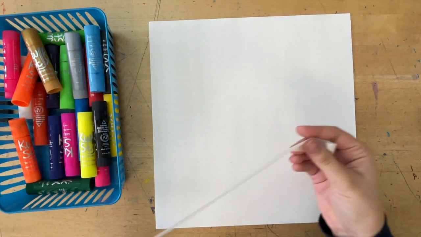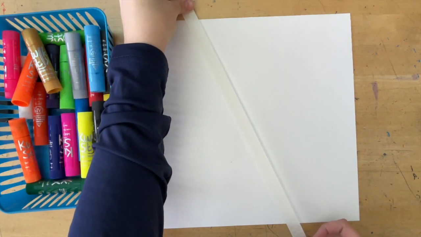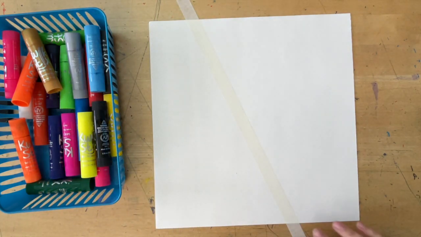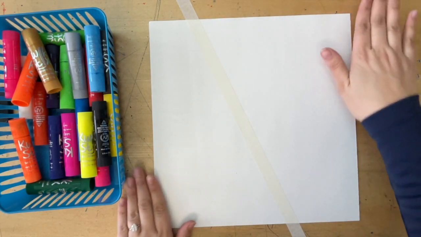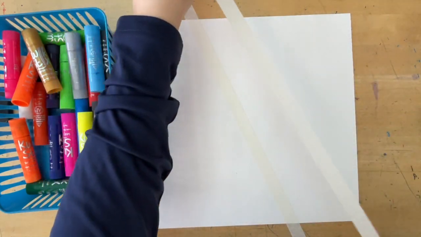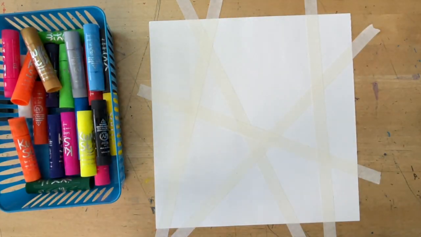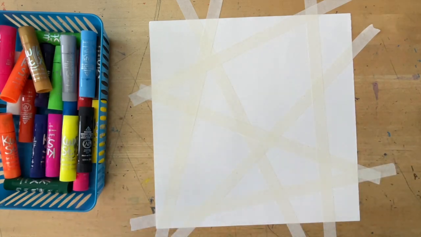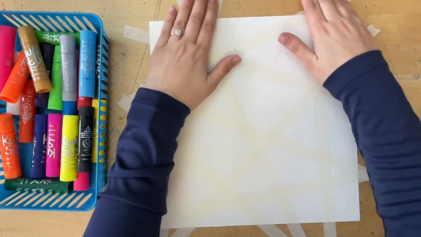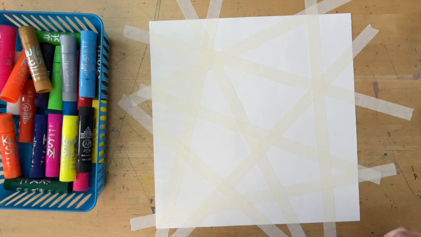Then in any random design, you're gonna put your tape on your paper. So I'm gonna start my first one here. And what I'm actually doing is I'm taping it right to the table. This is fine, this will help it not move. So that's my first piece. I'm gonna do 10 total. Perfect, so I have them all balanced throughout my entire piece of paper. It's not going anywhere because it's taped to the table.